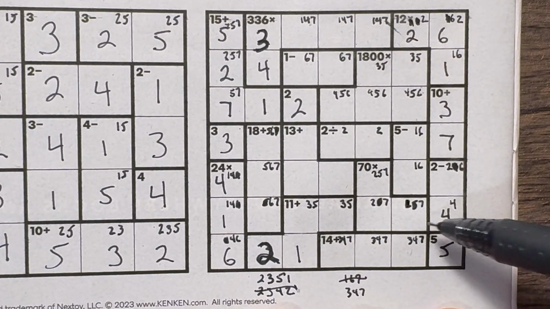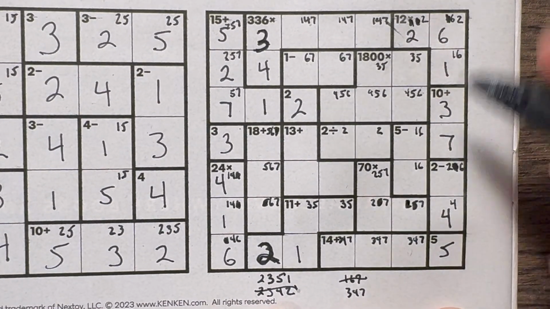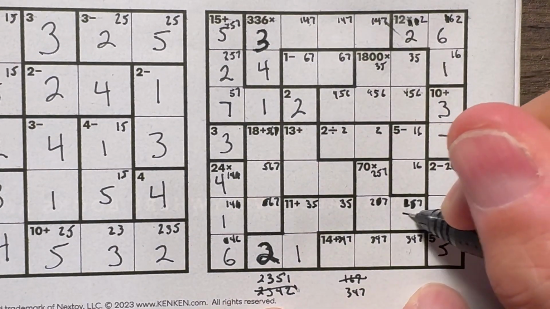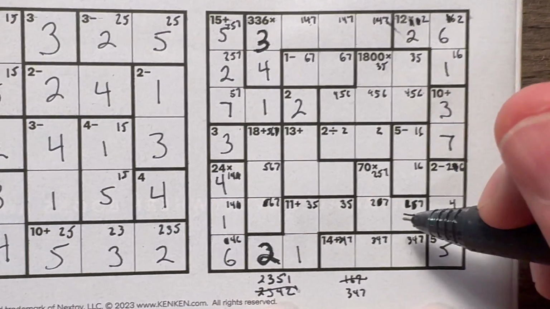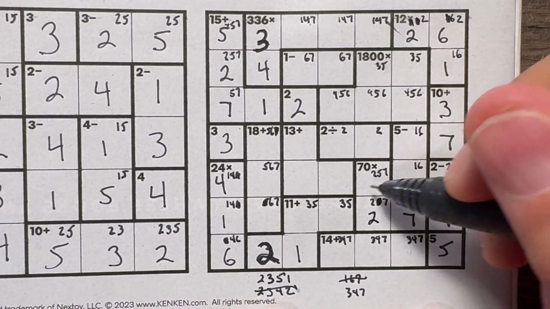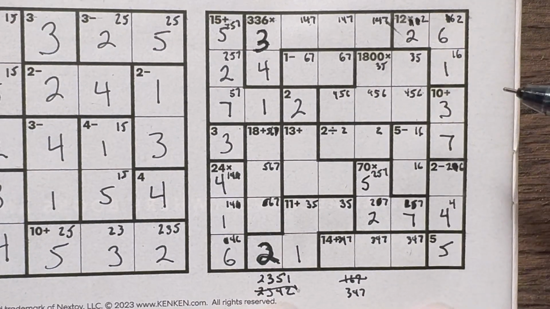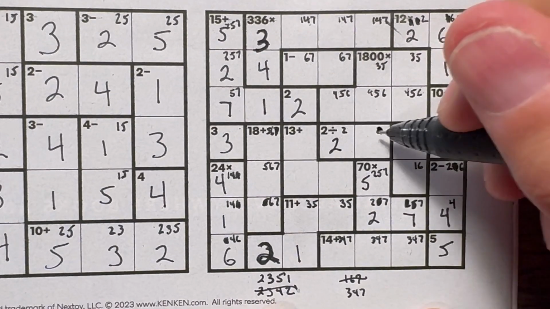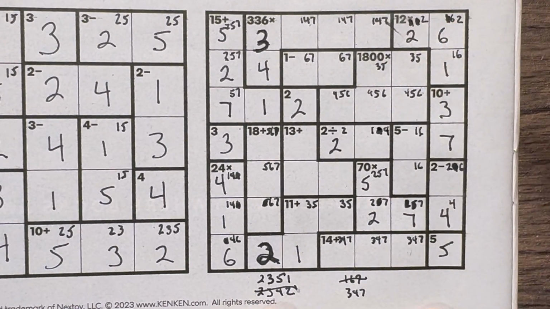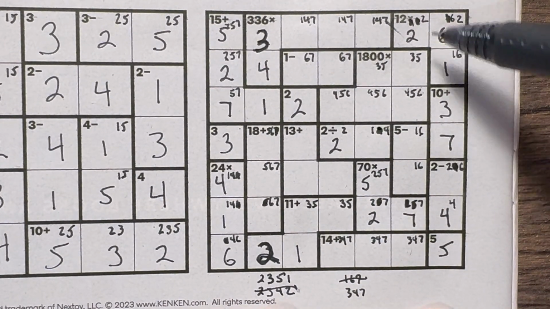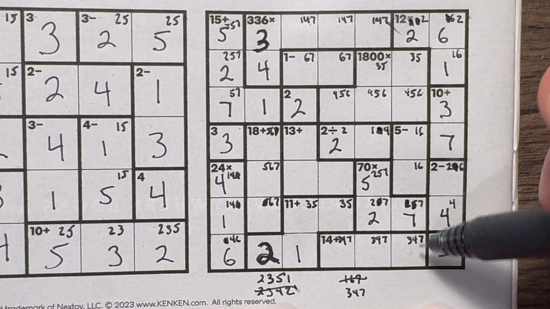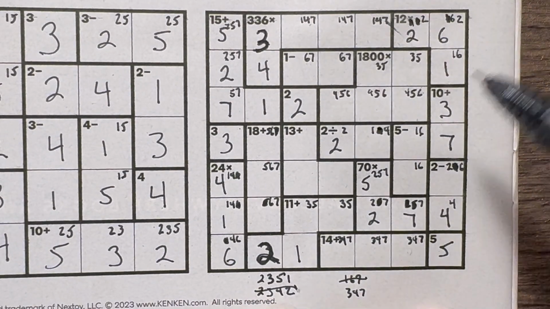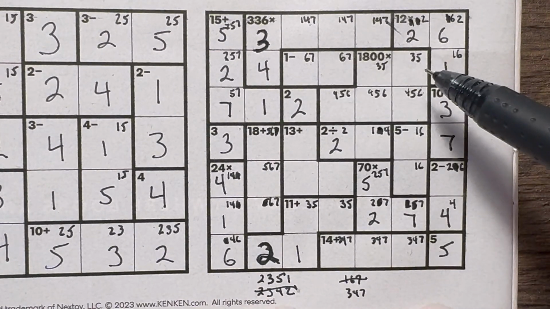This is 5, 7. Nope. This 5 means that's not a 5. 7 goes there. This is not a 7. That's a 2. And that's a 5. This is not a 2. That is a 2. This is going to be 1 or 4. Boy, oh boy. Still don't have enough.